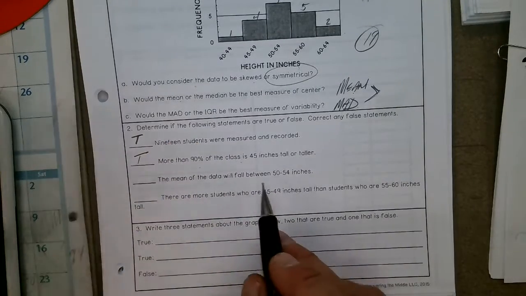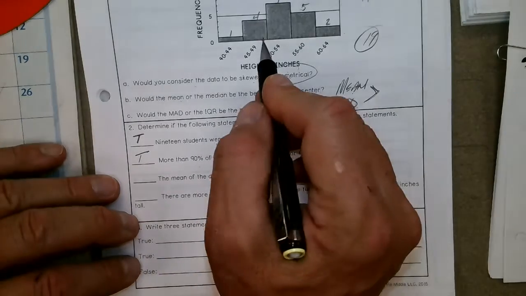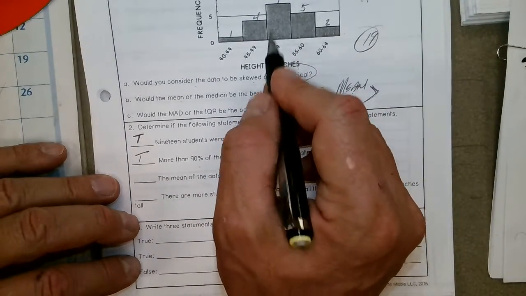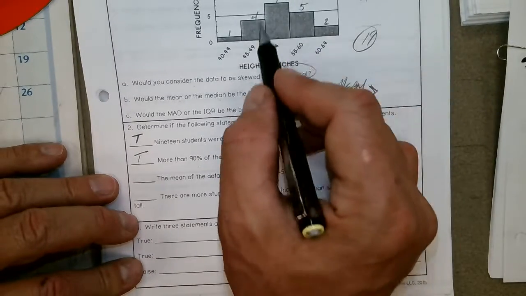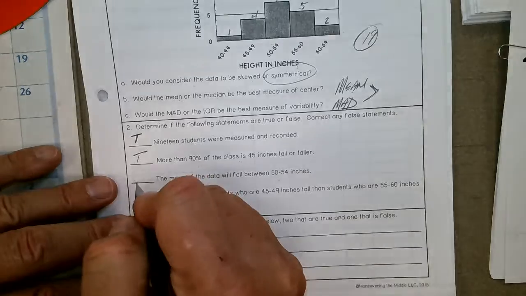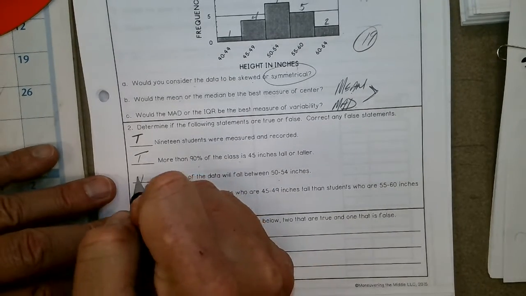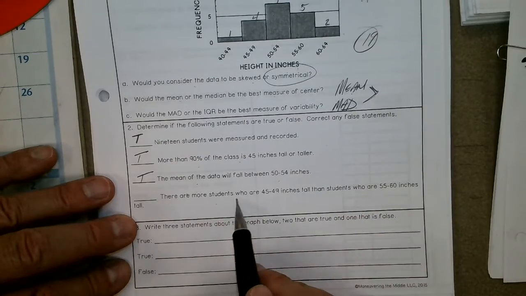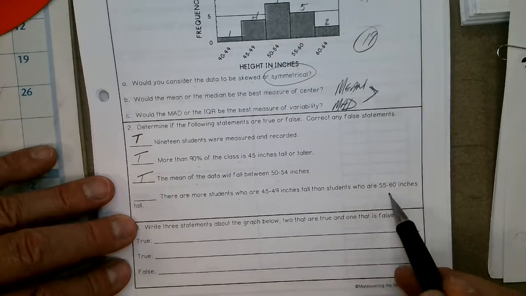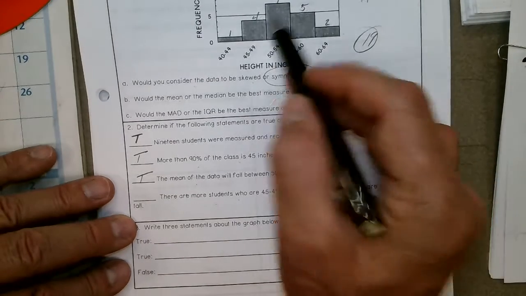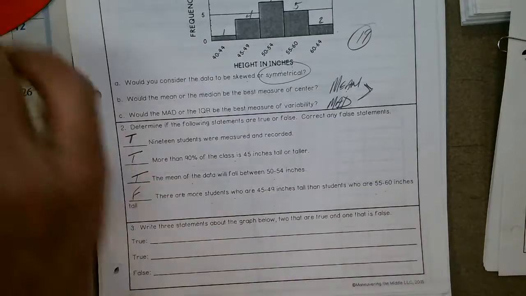The mean of the data will fall between 50 and 54. When the data is symmetrical, we can assume that yes, it will fall in the middle. That's why we use the mean here. So that is true as well. There are more students who are 45 to 49 than 55 to 60. No, that's false.